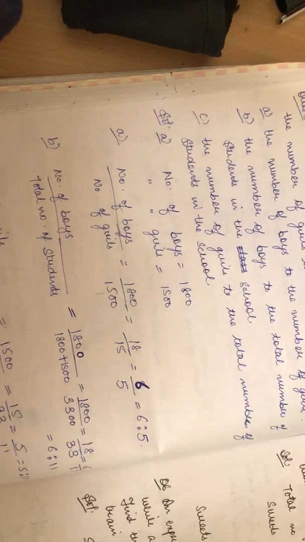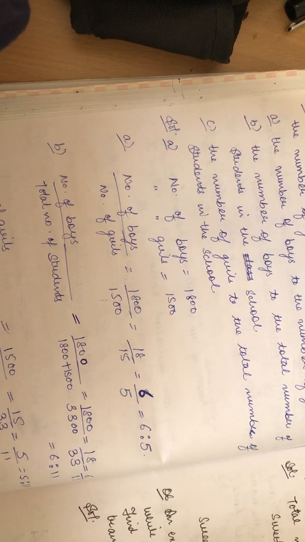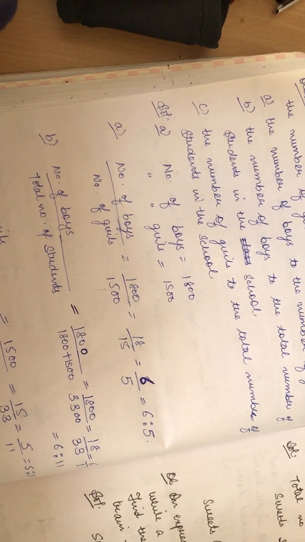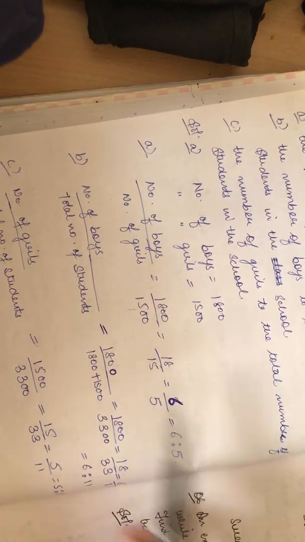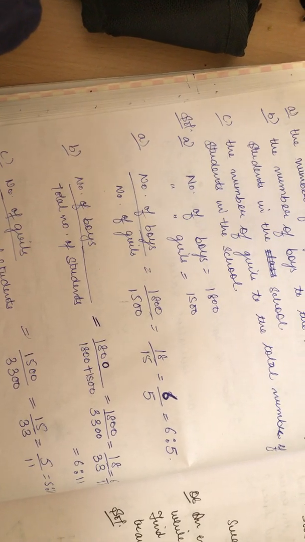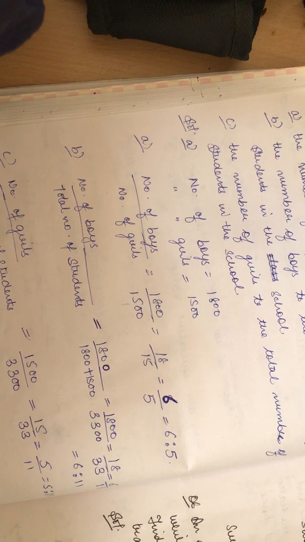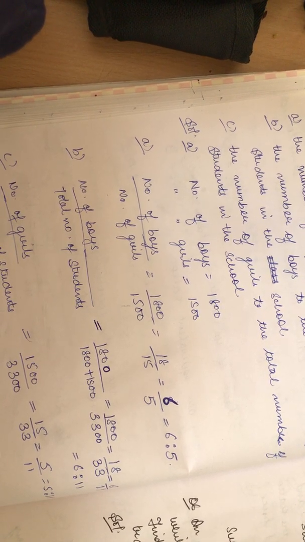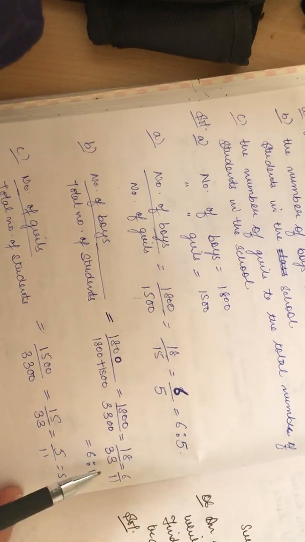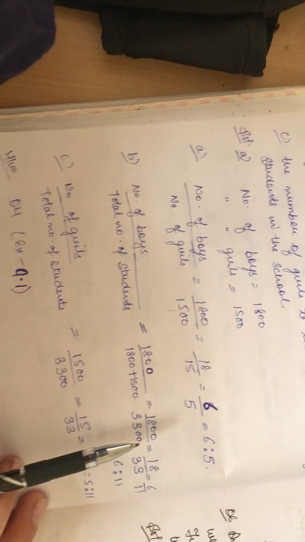B part, the number of boys to the total number of students in the school. Now the number of boys is 1800 and the total number of students is the number of boys plus the number of girls. So it will be 1800 plus 1500. So we get the ratio 1800 divided by 3300. Reducing it to the simplest form, it is 18 by 33. Cancelling it on the table of 3, 3 6s are 18 and 3 11s are 33. So the ratio is 6 ratio 11.